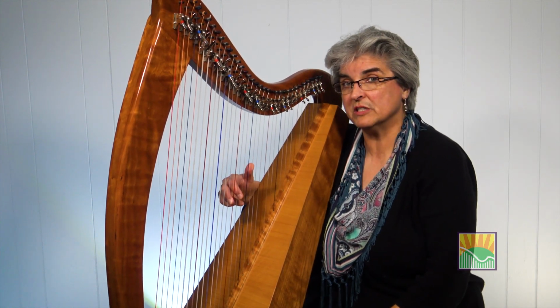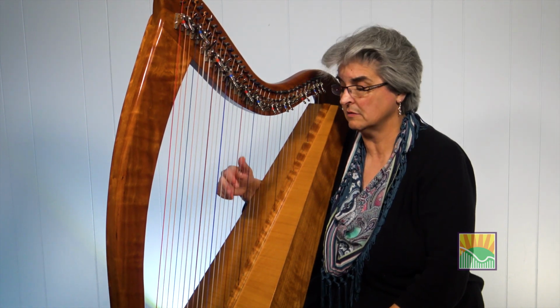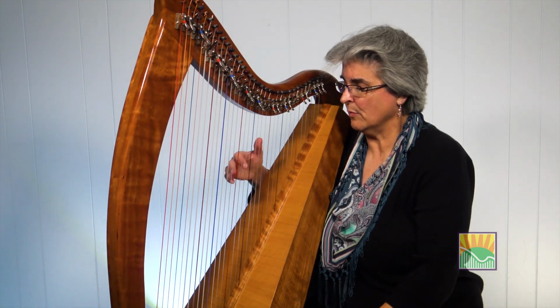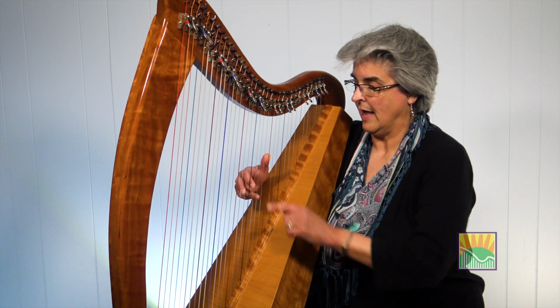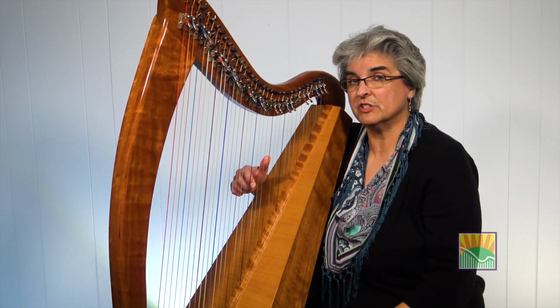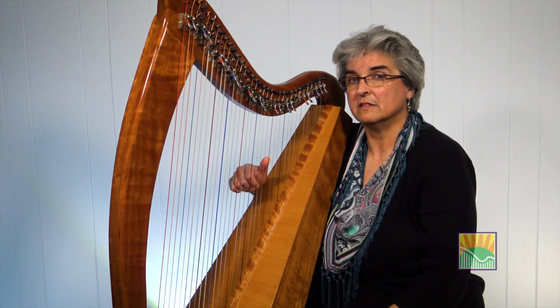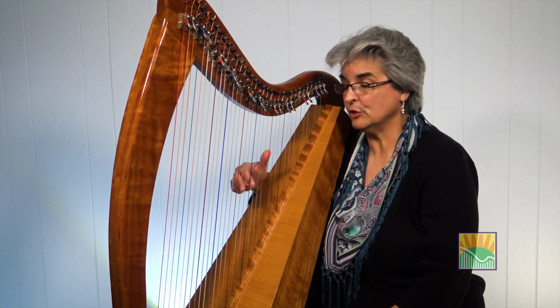So we had the root position, which is spelled in thirds, C to E, E to G. That's one shape. Then we move that C up to the top. And now we have E to G, which is a third, and G to C, which is a fourth. So we have a new finger shape.